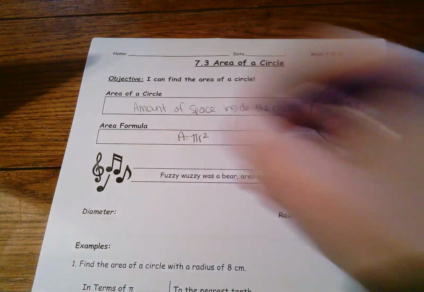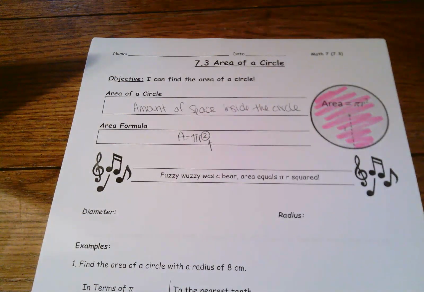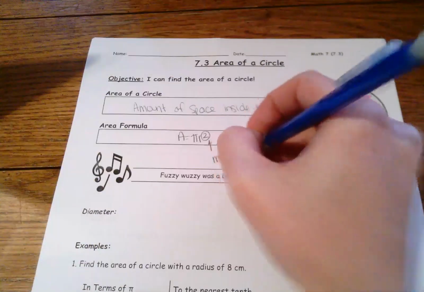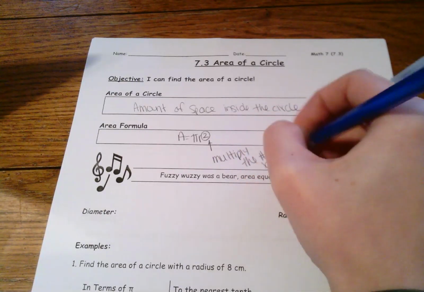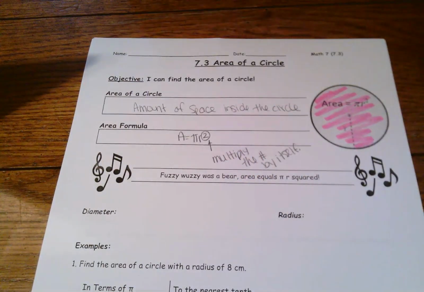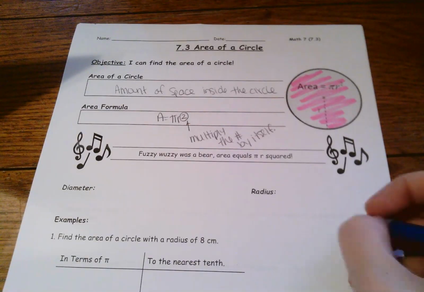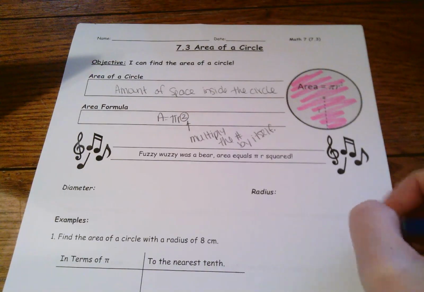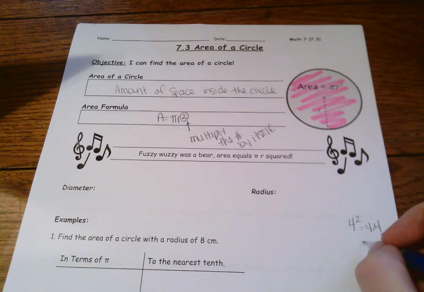Now, I don't think we've ever talked about something being squared before. To square a number means to multiply the number by itself. Let's do a couple examples really quick. Let's say I have 4 squared. Well, 4 squared is really 4 times 4. You're multiplying it by itself. 4 times 4 is 16.